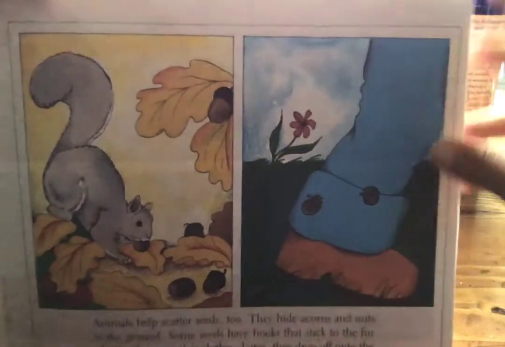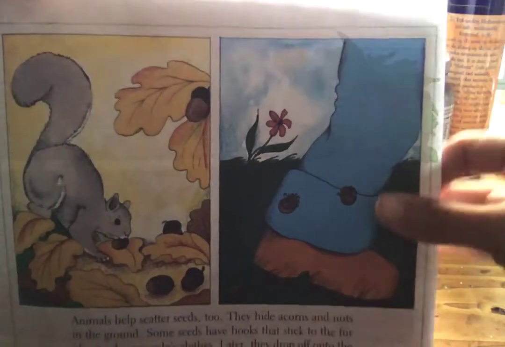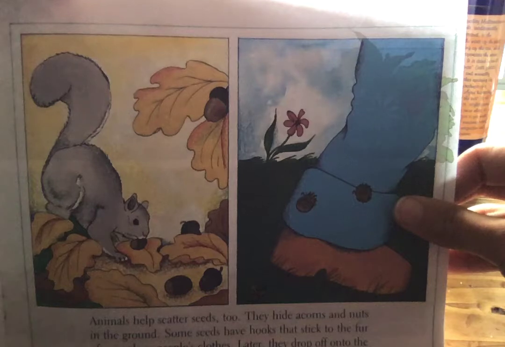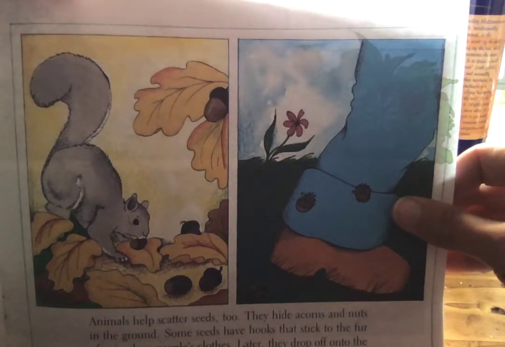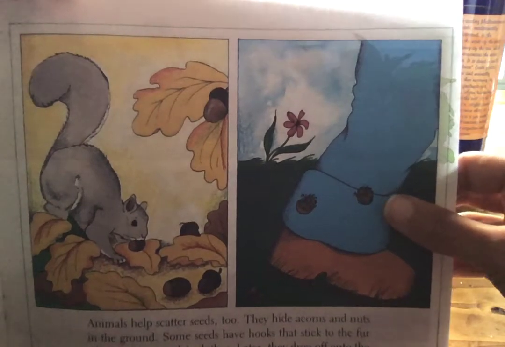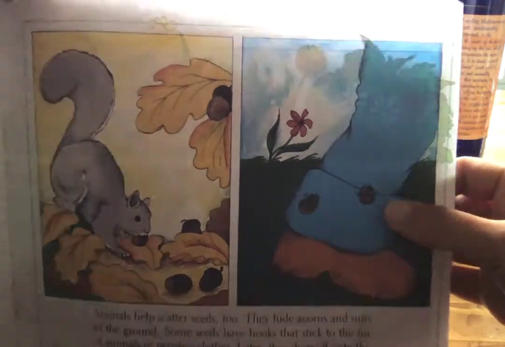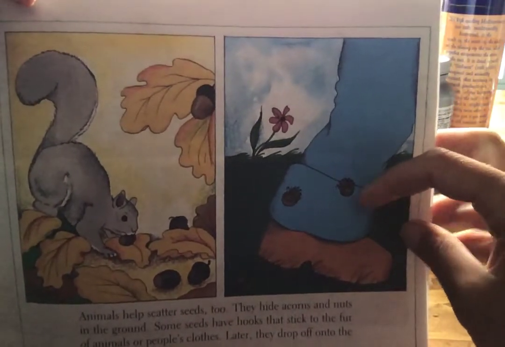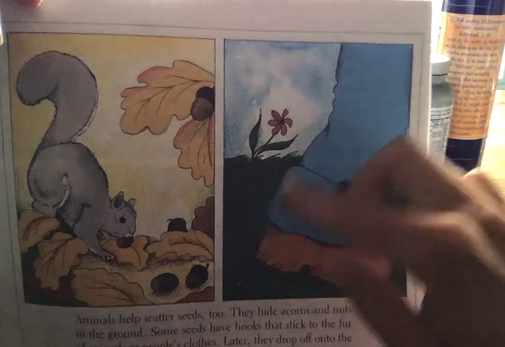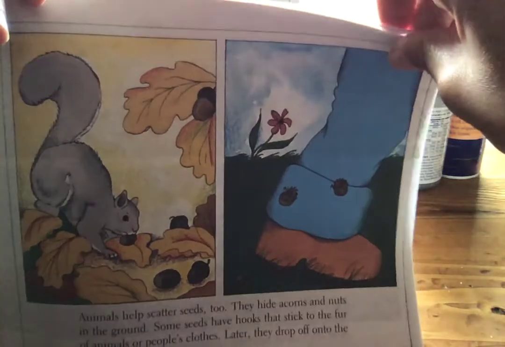Animals help scatter seeds too. They hide acorns and nuts in the ground. Some seeds have hooks that stick to the fur of animals or people's clothes. Later, they drop off onto the ground. Has that ever happened to you guys? After you're done hiking, there's seeds stuck to your pants?